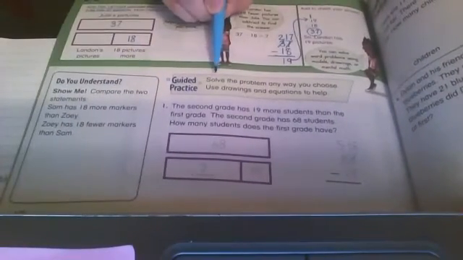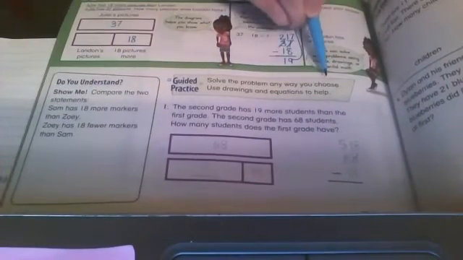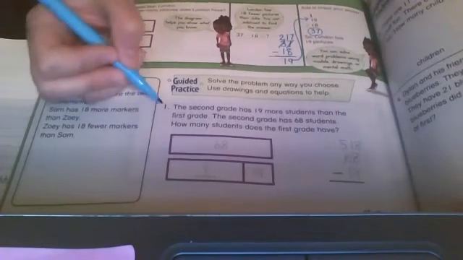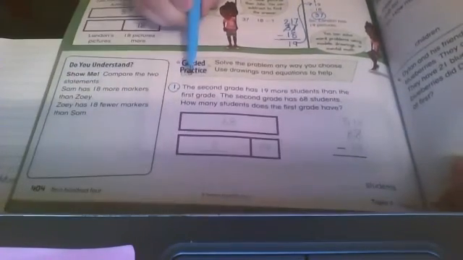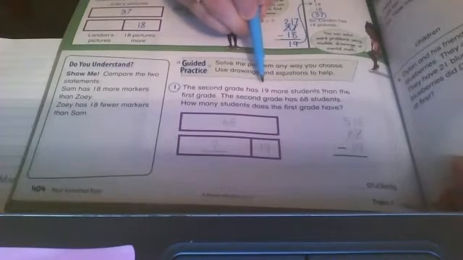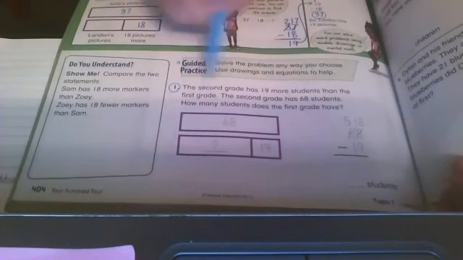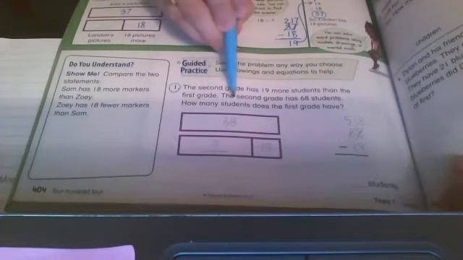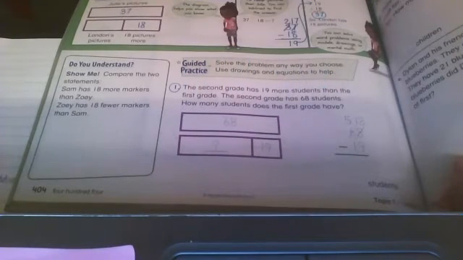The directions ask us to solve the problem any way you choose. Use drawings and equations to help. All right, number 1. The second grade has 19 more students than the first grade. The second grade has 68 students. How many students does the first grade have?